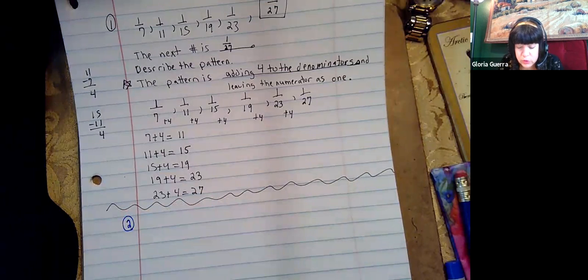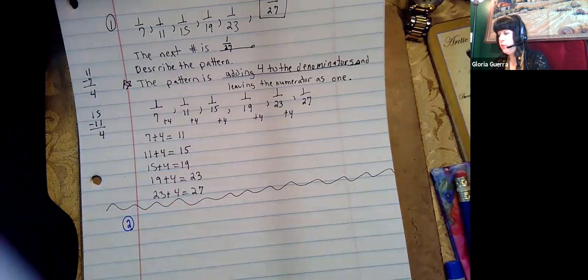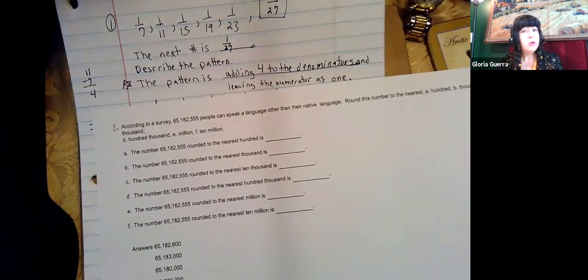Okay, now if you look at number 2, it looks like number 2 is a rounding problem. How are y'all doing with rounding? So some of our classes, we round the entire semester. Like for example, in a statistics class, we're continuously rounding throughout the entire semester. Especially chapter 4, we work with probabilities. Chapter 6, we're working with areas under the curve. We're rounding.